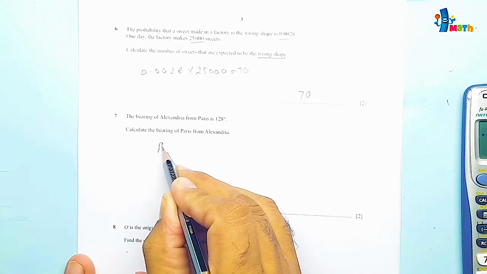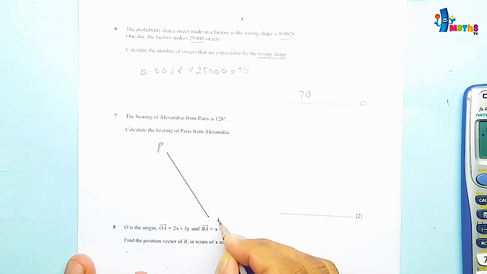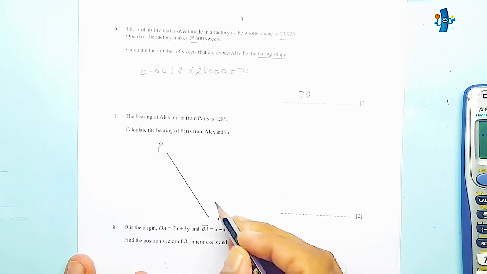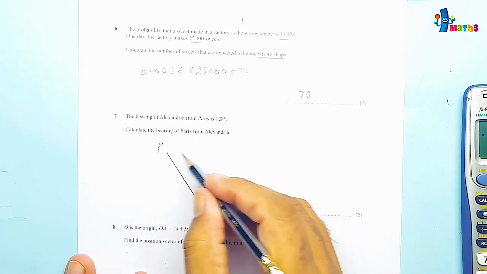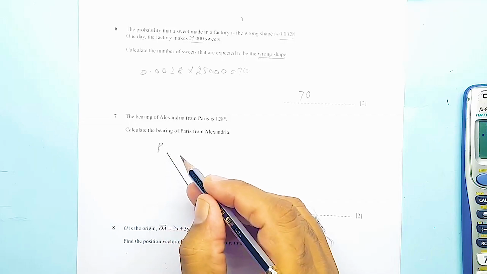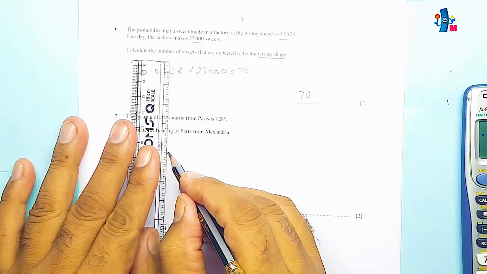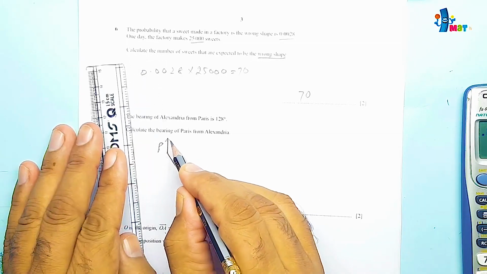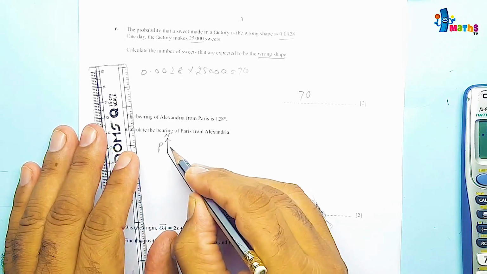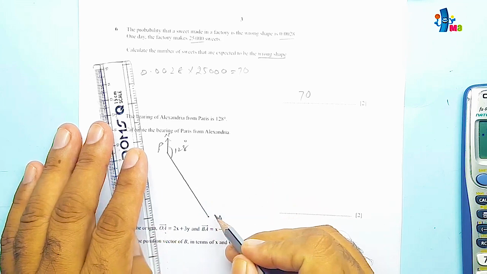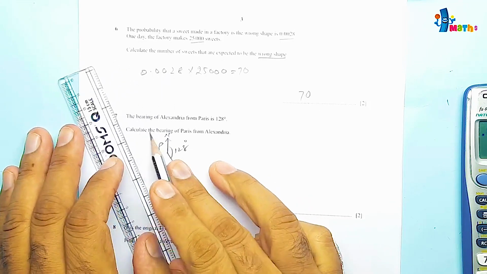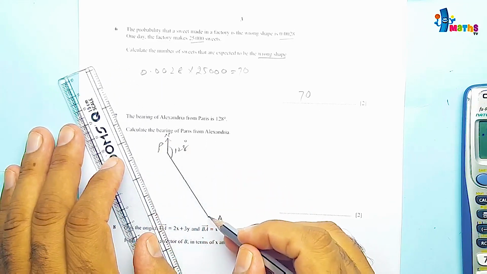The bearing of Alexandria from Paris is 128. If we draw the north at this location, it will be like this. So this is 128, which is given, and they are asking us to calculate the bearing of Paris from Alexandria.